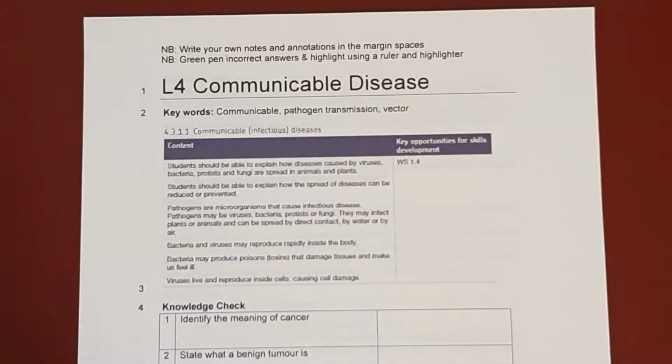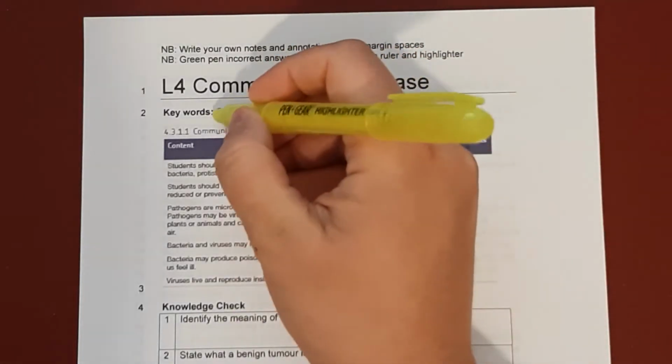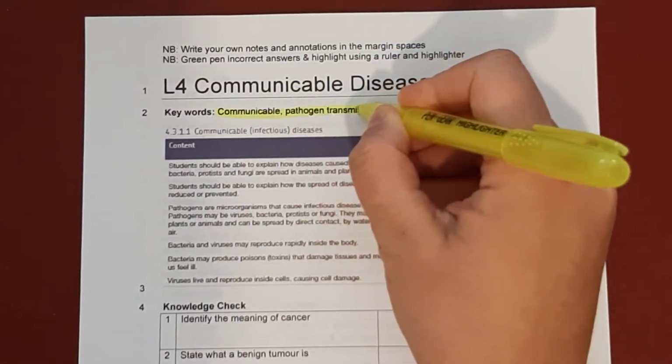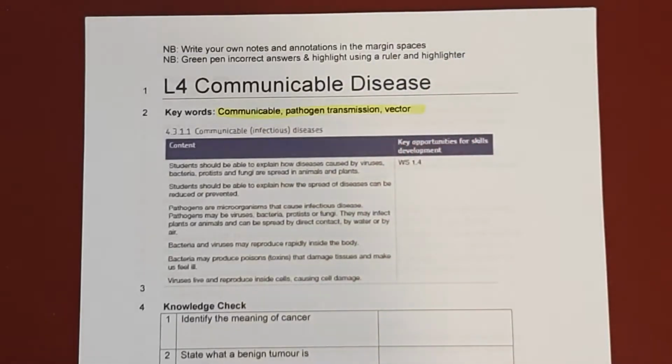Lesson 4, communicable diseases. So today we are looking at diseases that can be communicable, as in pass from one person to the other. Our keywords are communicable, pathogen, transmission and vector.